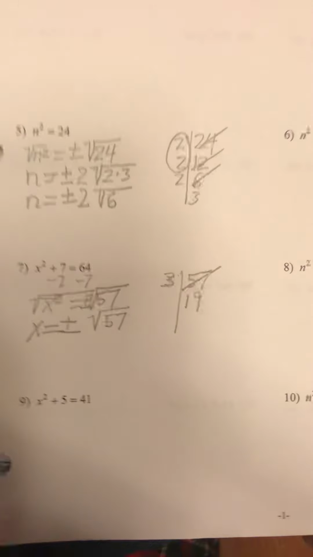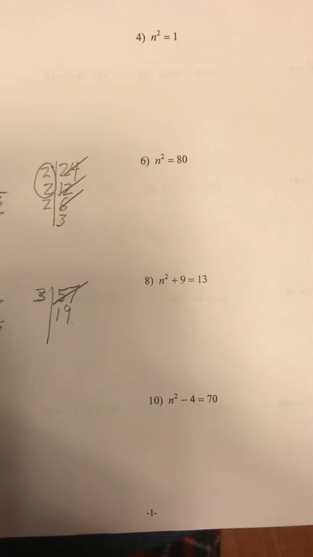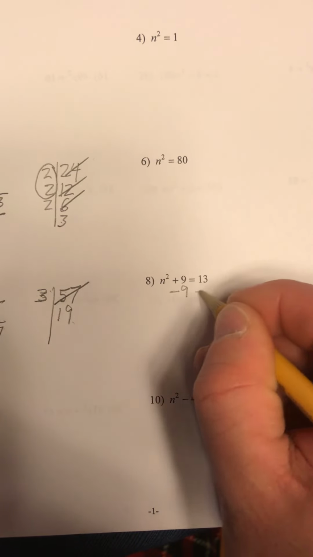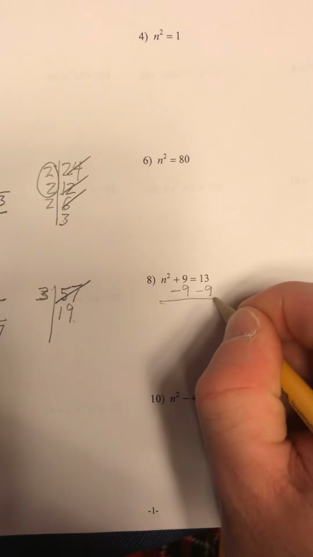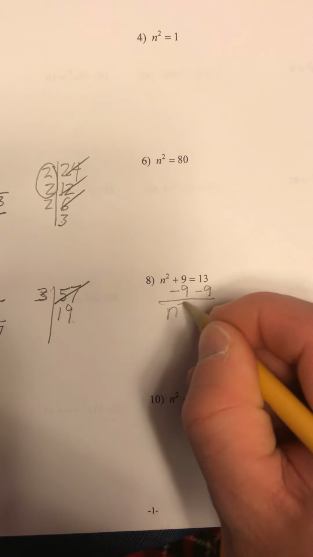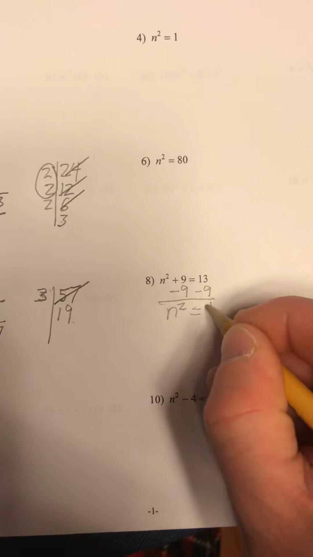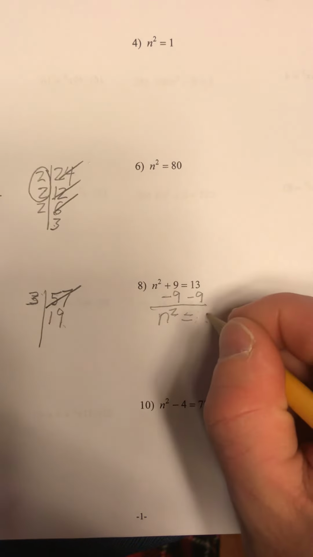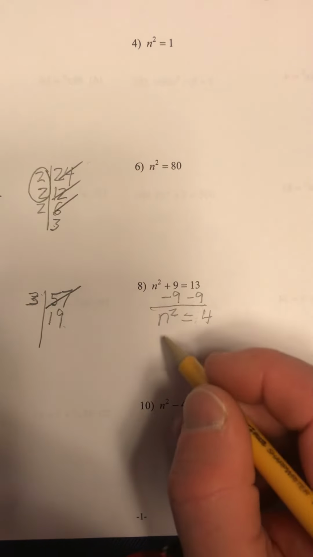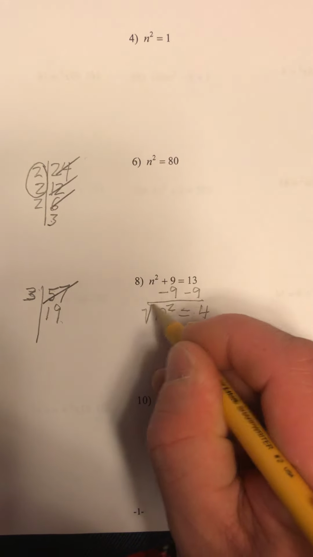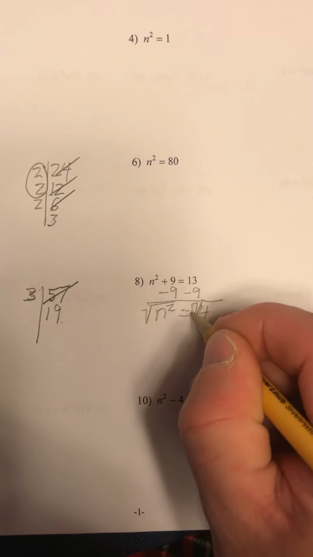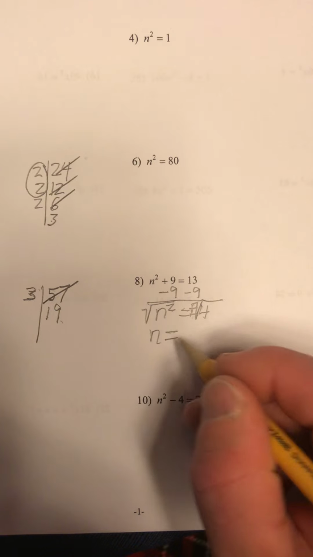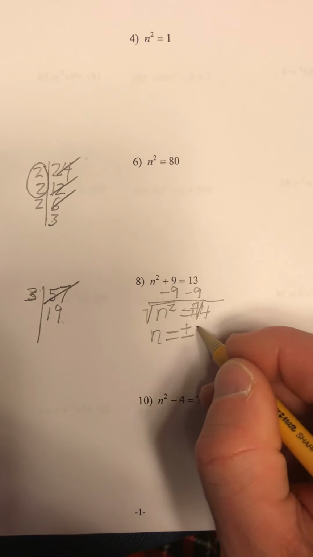All right, number 8 is a very similar problem. I want to do this one too with you guys just to make sure we're on the right track. So I'm going to subtract 9 from both sides. n squared equals 4. I'm getting ahead of myself. Okay, now I'm going to take the square root of both sides, and when I do that, that's where I add the plus or minus. So n is equal to plus or minus the square root of 4, which would be plus or minus 2.